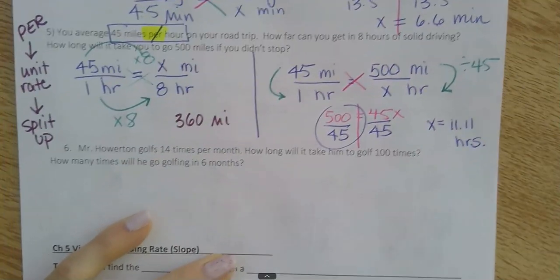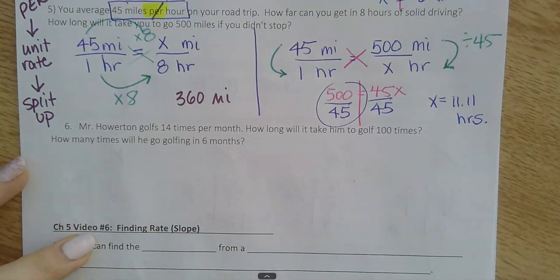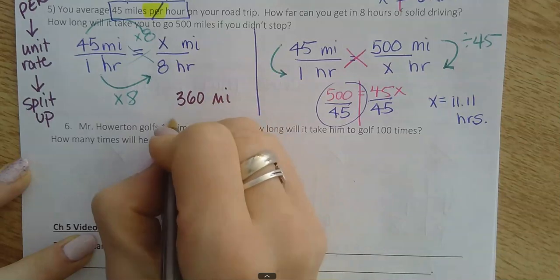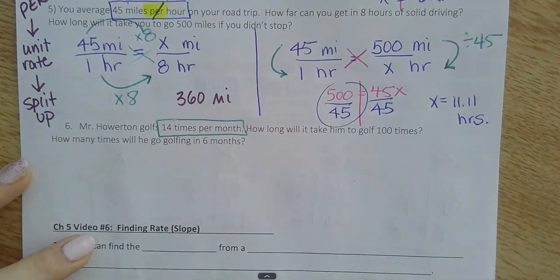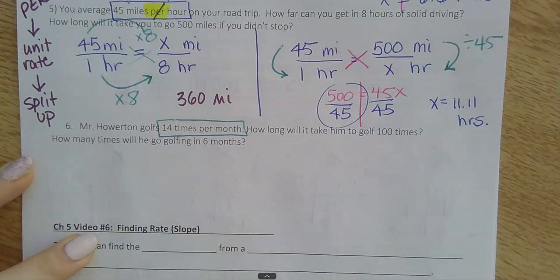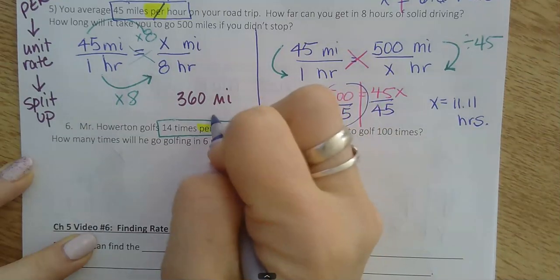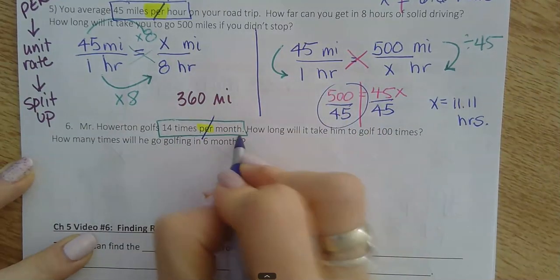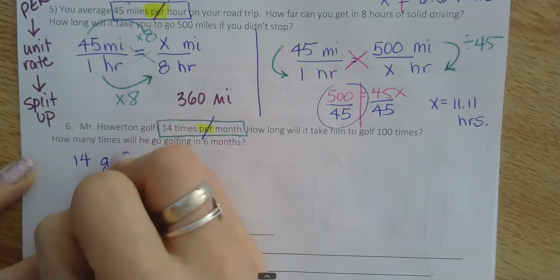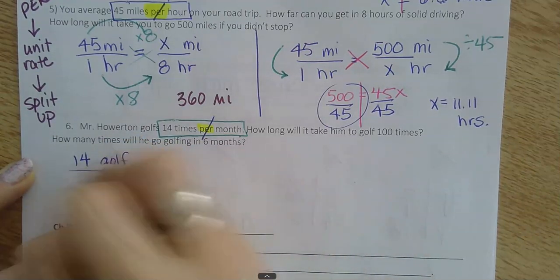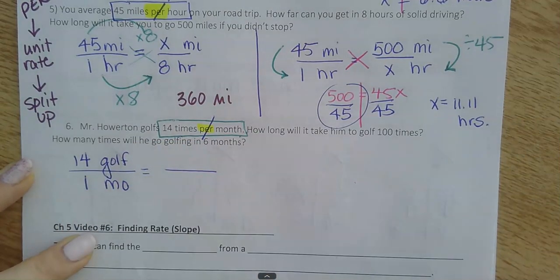Okay, so you have one more here. It says Mr. Howerton golfs 14 times per month. So you have to recognize 14 times per month is a unit rate, because I see that word per, and wherever I see that per, I'm going to split it up into its two different units, right? 14 times, I'm going to say golf. He goes golfing 14 times in 1 month, and then finish my proportion.